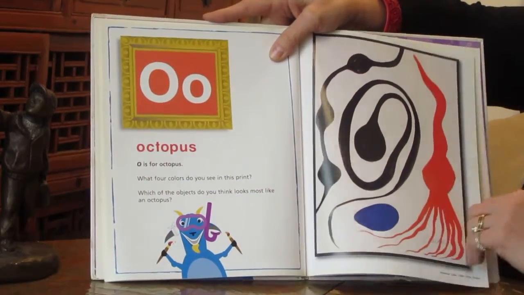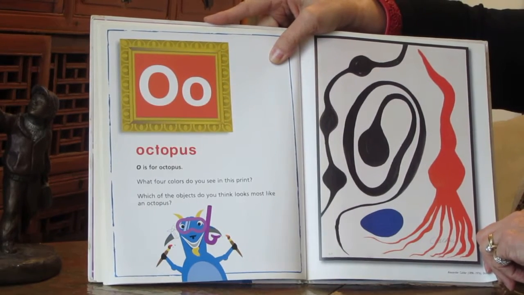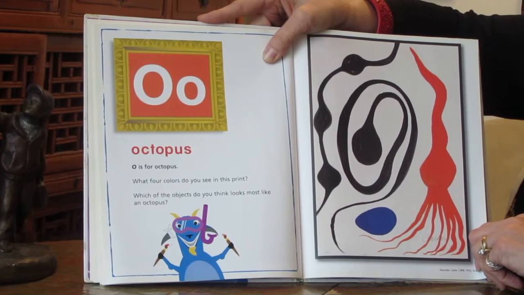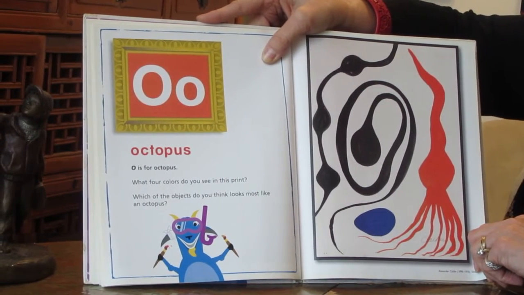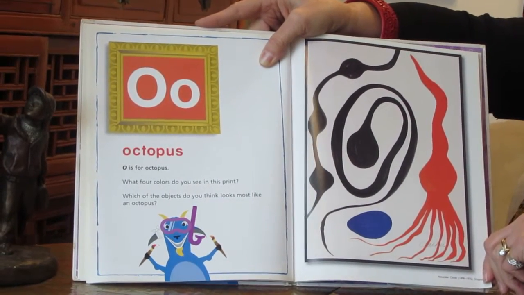O. Notice that capital O and lowercase o are the same. Octopus. O is for octopus. What four colors do you see in this print? Which of the objects do you think looks most like an octopus?